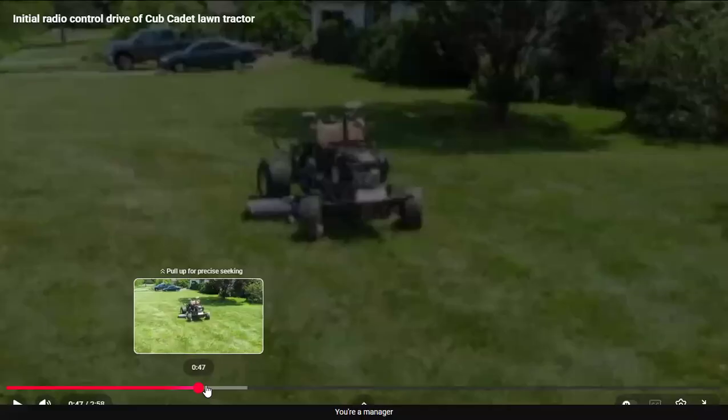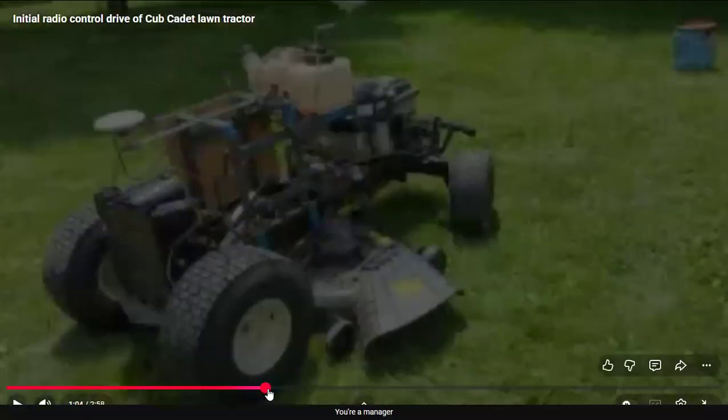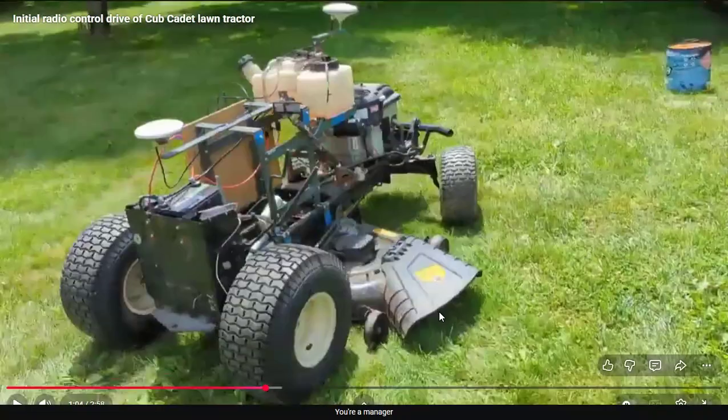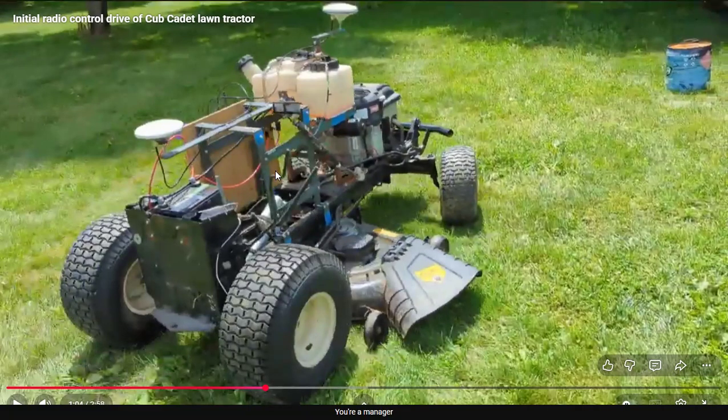Yeah, these two things. So these are part of the original equipment of the Cub Cadet riding mower. One of them raises the deck, the cutting deck, and the other engages the belt that drives the cutting deck.